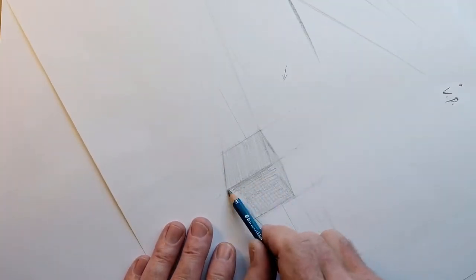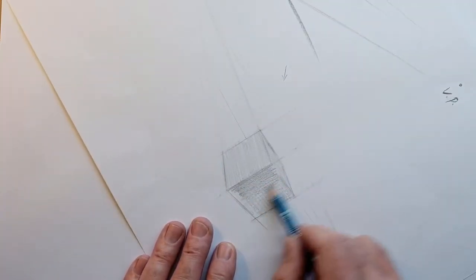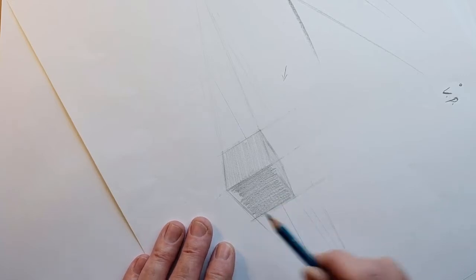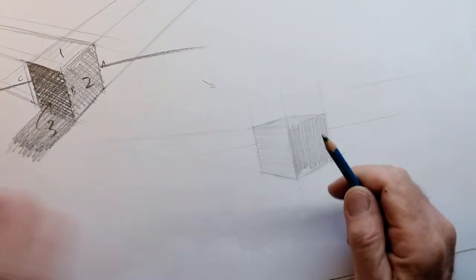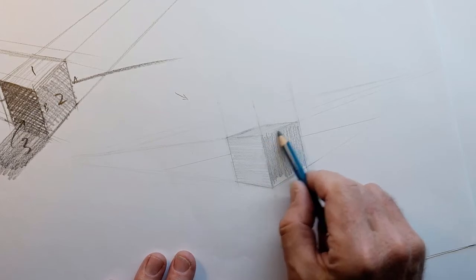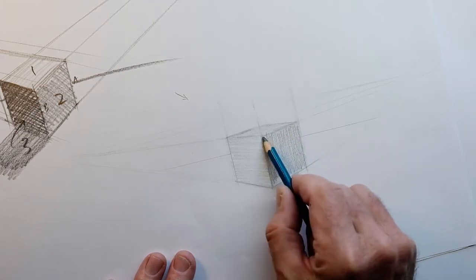You want to be consistent, or even is another word for it. I'm adding more paper behind because I can feel the board and it's a bit too textured, I think.